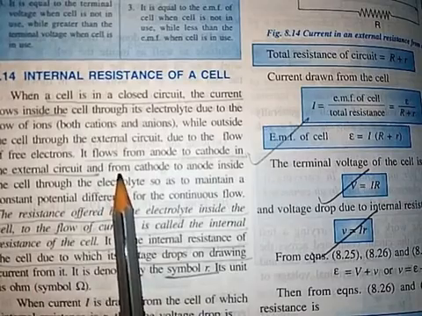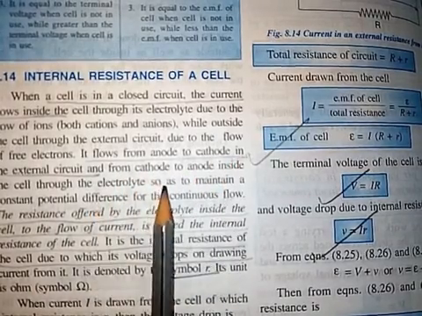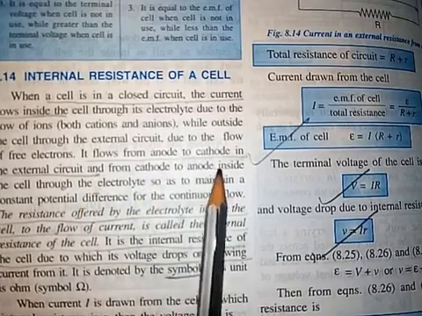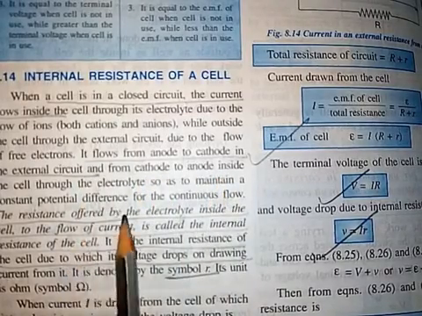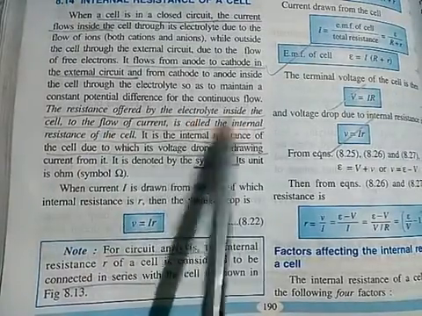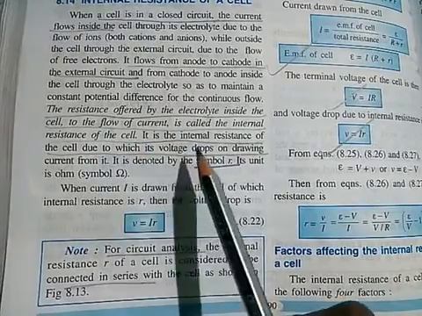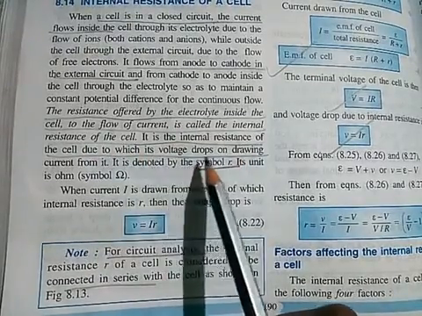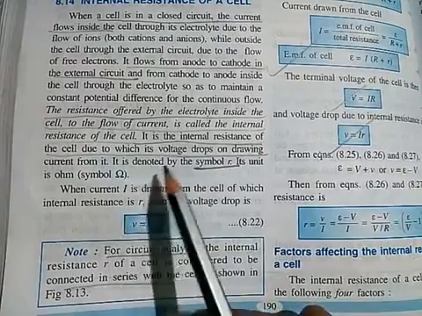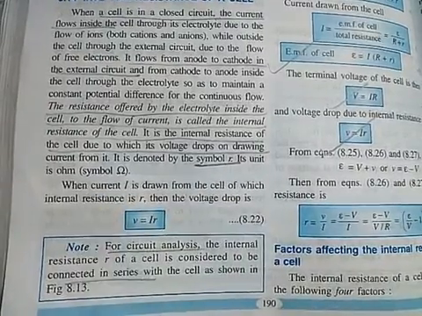For the external circuit, current is flowing from anode to cathode, and inside the cell, it is flowing from cathode to anode to maintain a constant potential difference. The resistance offered by the electrolyte inside the cell to the flow of current is called the internal resistance of the cell. It is the internal resistance of the cell due to which its voltage drops on drawing current from it. It is denoted by the symbol r and its unit is ohm.